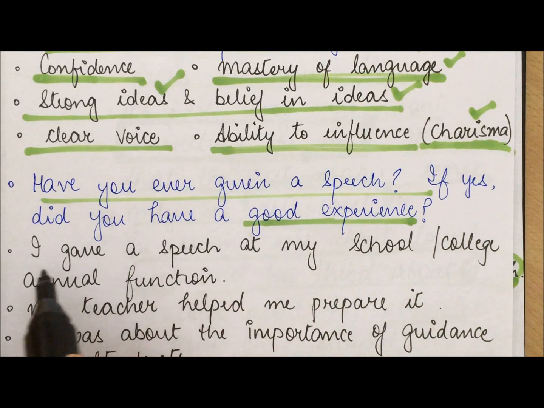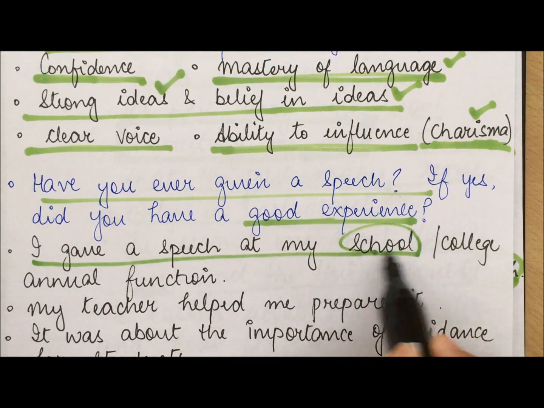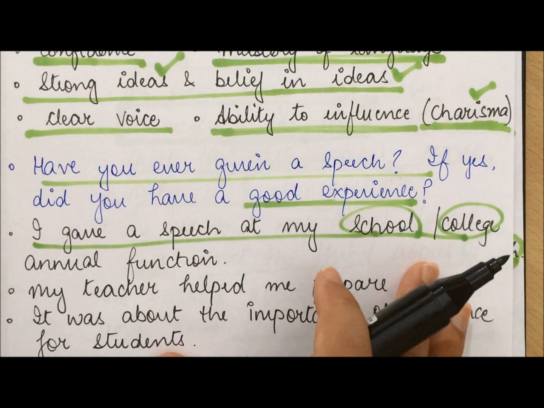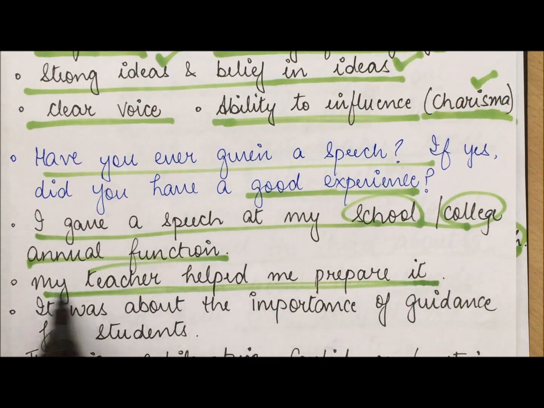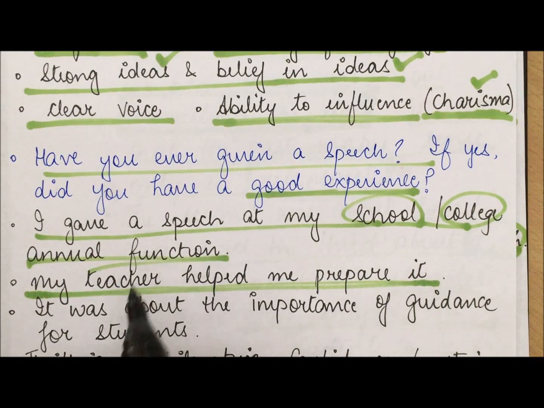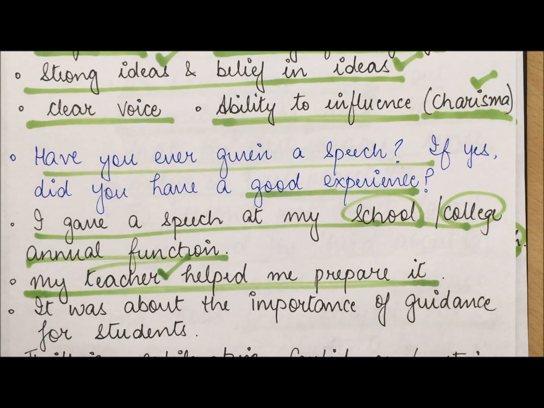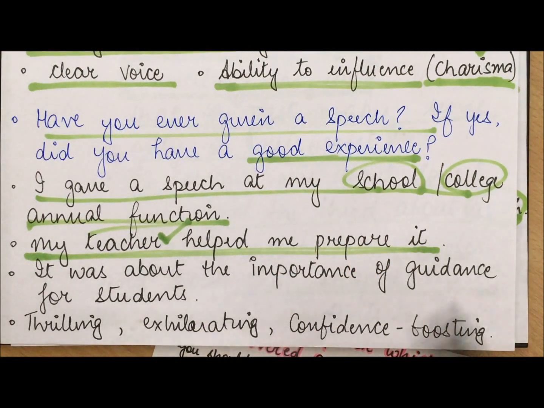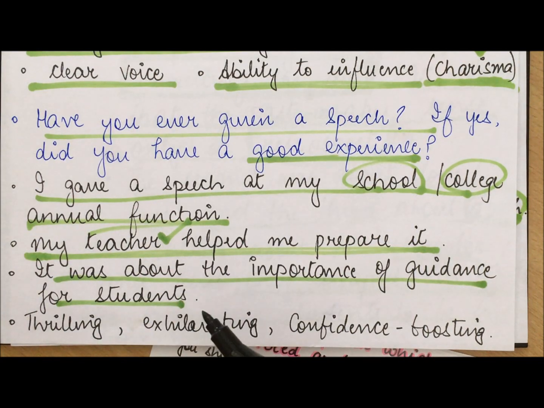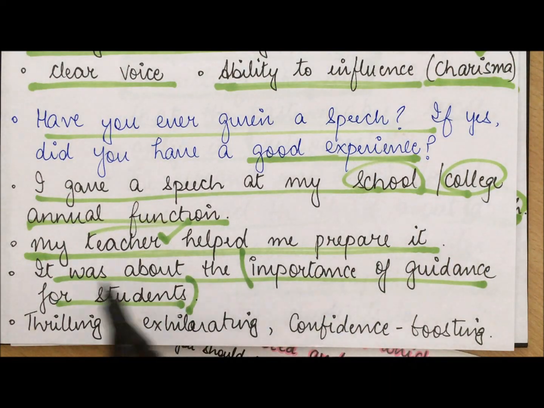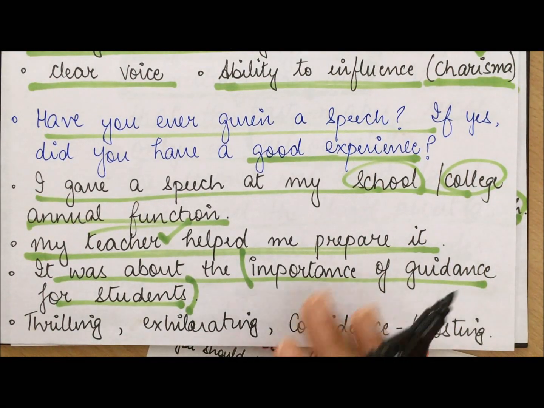Let's have a look. So I gave a speech at my school or my college, you can choose either one, on the annual function. Okay, then my teacher helped me prepare it. Usually the teachers look into the students' matter before they go on stage. So you can always say that my teacher helped me prepare the speech. Then what was it about? It was about the importance of guidance for students, like how students need guidance in their lives. You can change the topic to anything. I have just given you a random topic. It was about the importance of guidance for students.